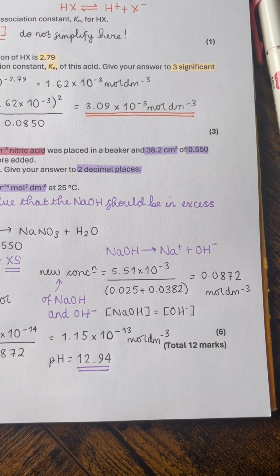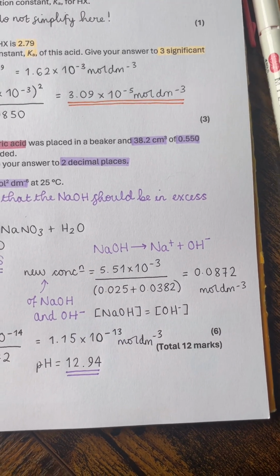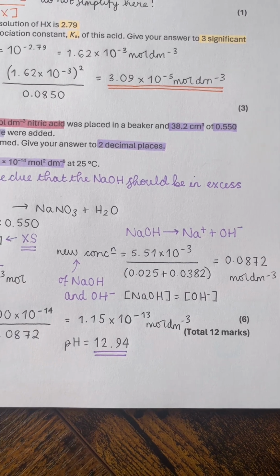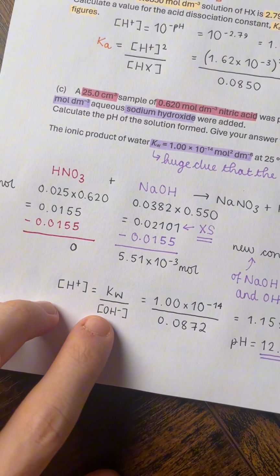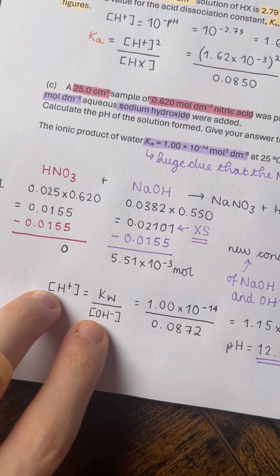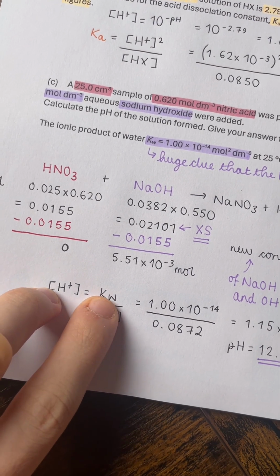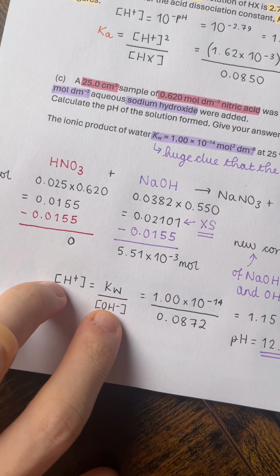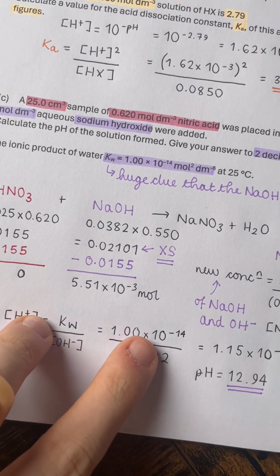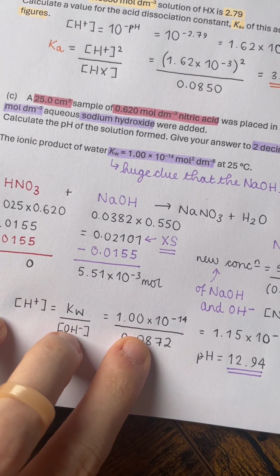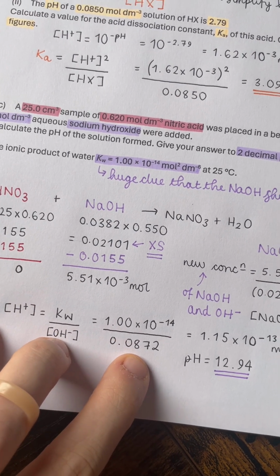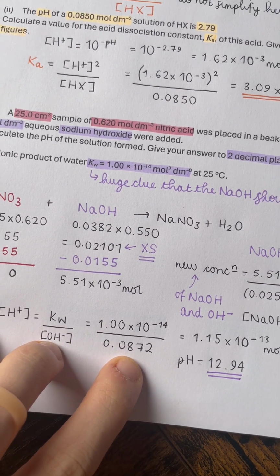From there, I need to use my Kw expression. So Kw is equal to the concentration of H plus times the concentration of OH minus. So if I rearrange that to get H plus, because that's what I'm going to need to get pH, we get Kw divided by the OH minus concentration. The Kw value was given, 1 times 10 to the minus 14, and we have the OH minus concentration now as 0.0872.